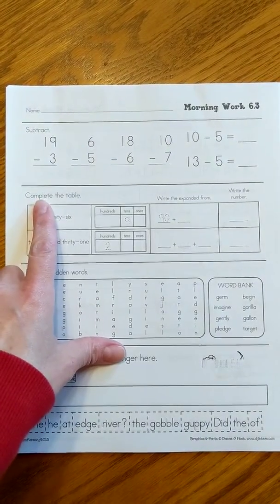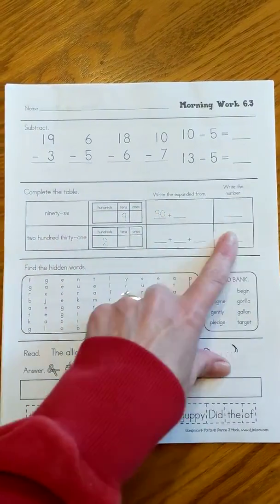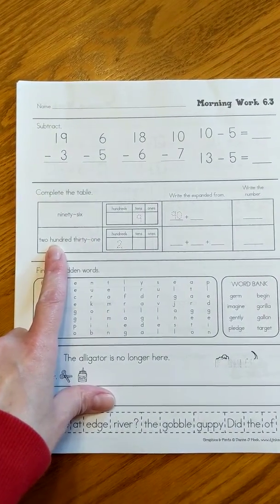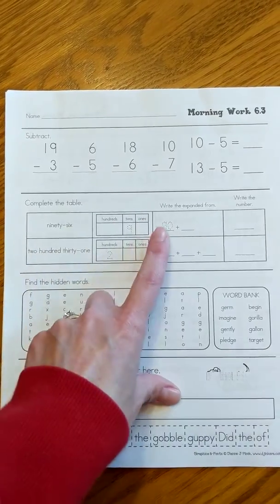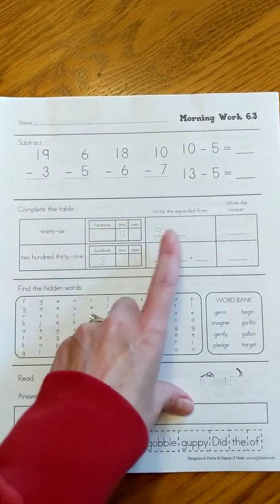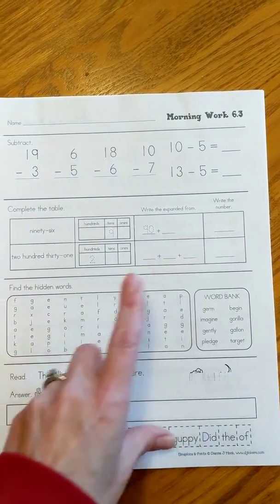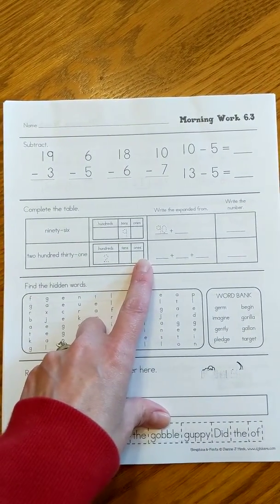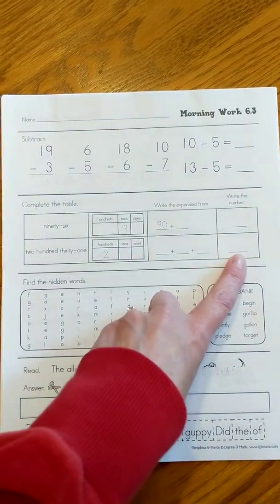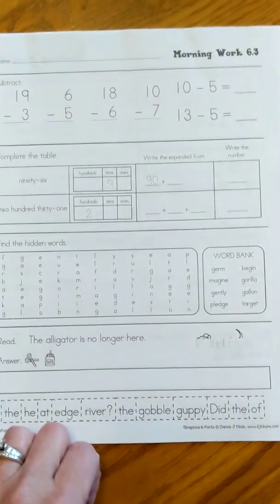Then we've got our table with our place value. We're practicing with place value this week. So we've got 96, and they want us to write it in hundreds, tens, and ones, expanded form, and write the number. Then 231, write it in our chart, write it in expanded form, and write the number. We'll do one of those in just a moment.